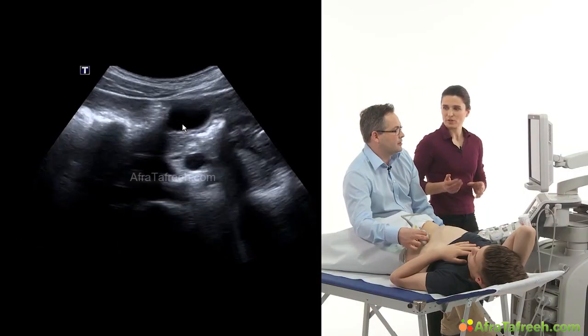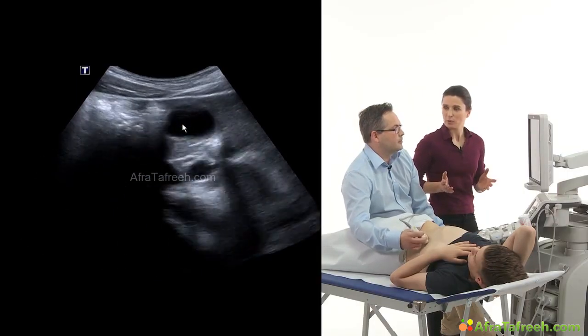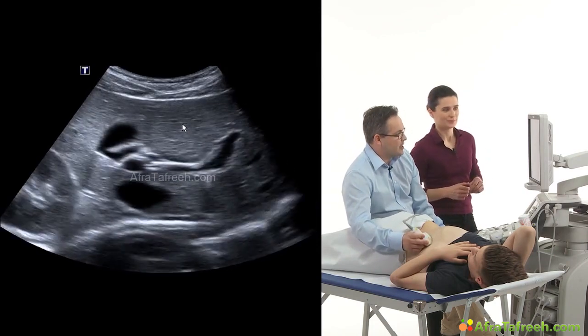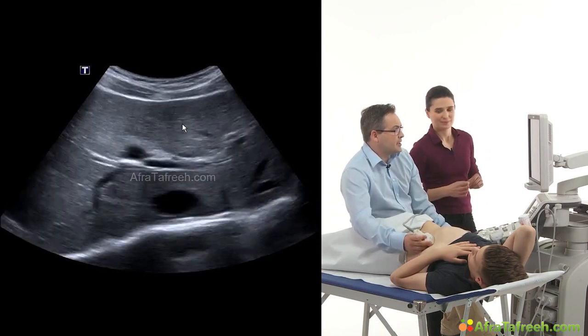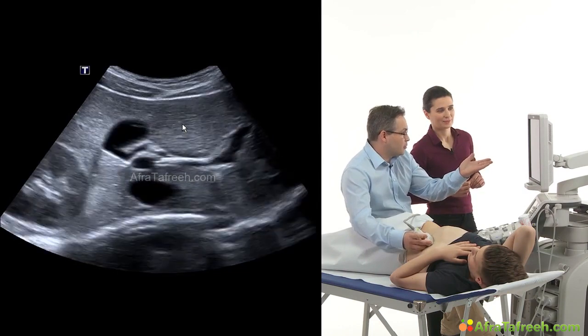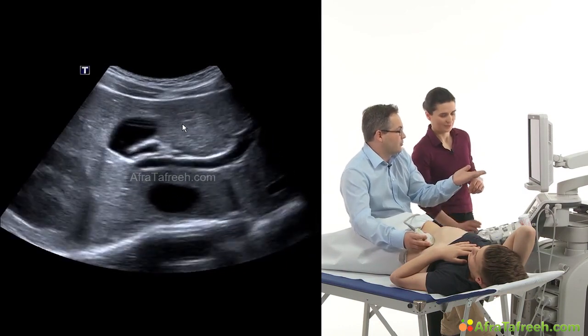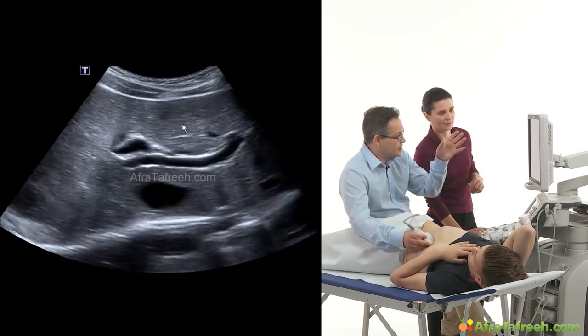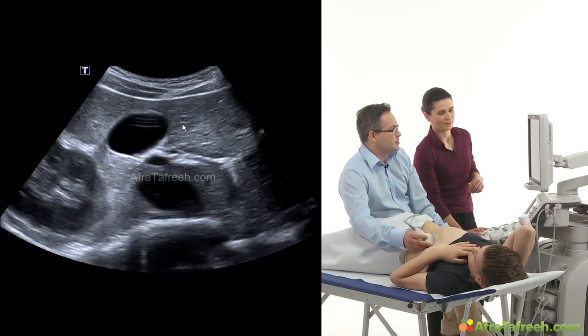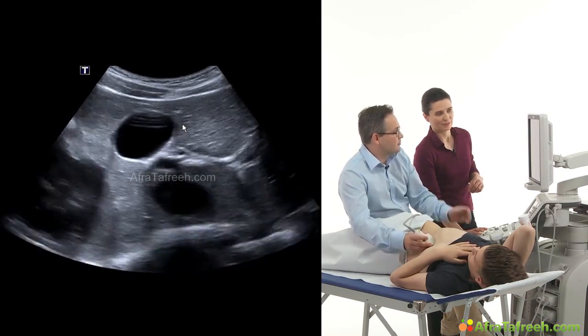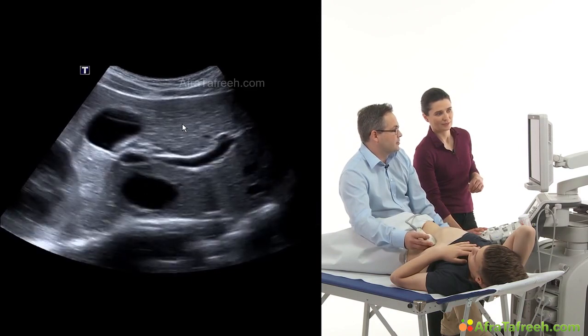So with this approach, you start with a transverse view of the gallbladder, don't you? Of course. And I prefer this view because the center of the liver, the porta hepatis, is a quite familiar view for us. When we check the liver, we always take this plane. So it's easy to find the gallbladder when you have found this view.